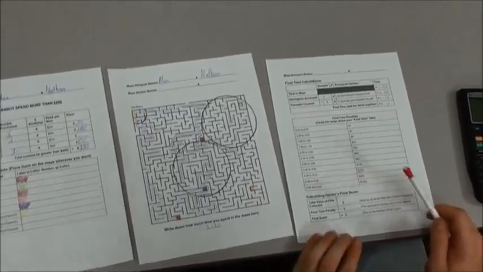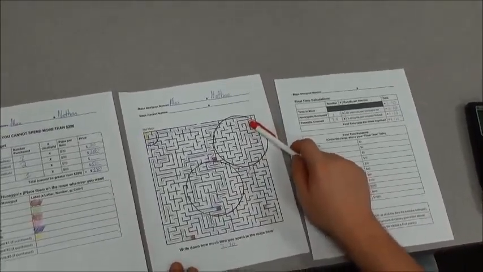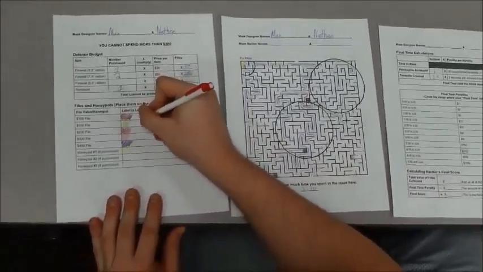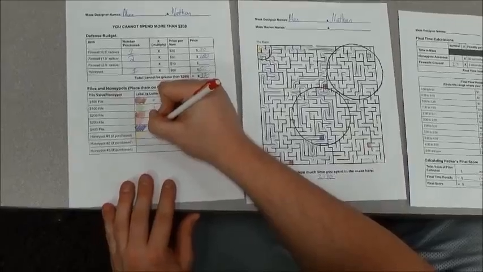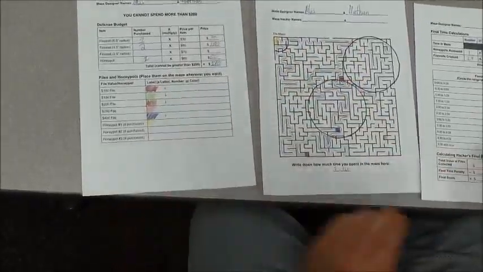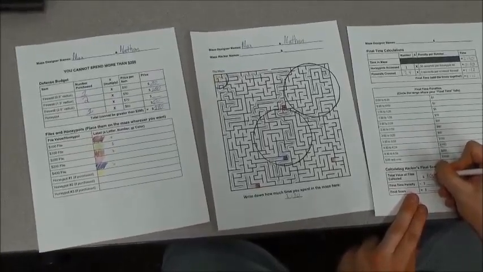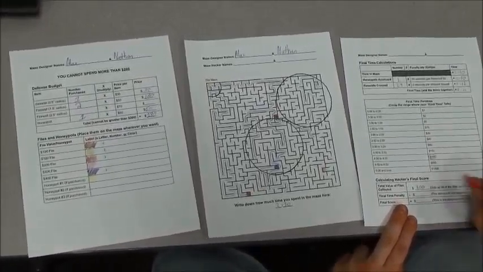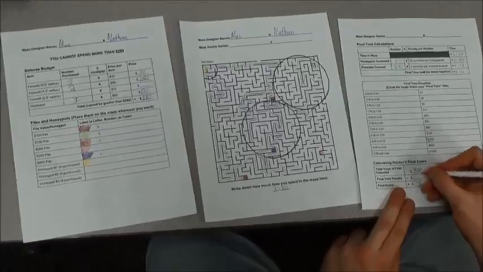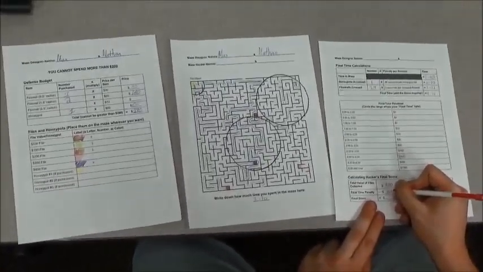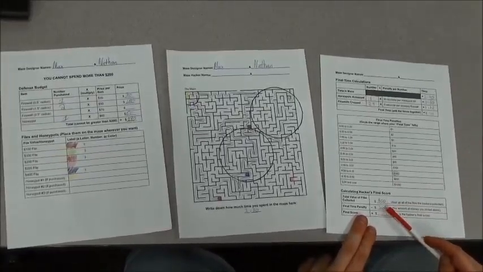Each group should then add the values of all the files which the hacker was able to obtain. They should then place this number in the first row of the calculating hacker's final score table. Then, the students should write the final time penalty, which they circled earlier, in the second row of the calculating hacker's final score table.